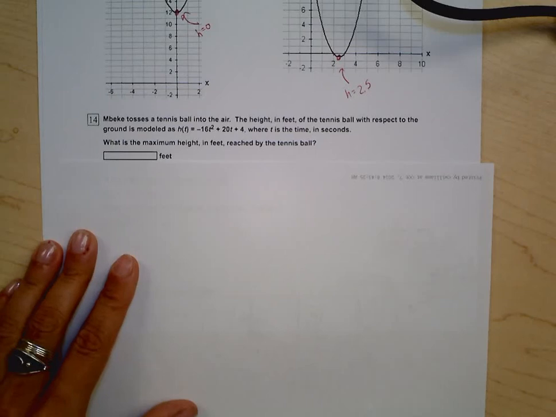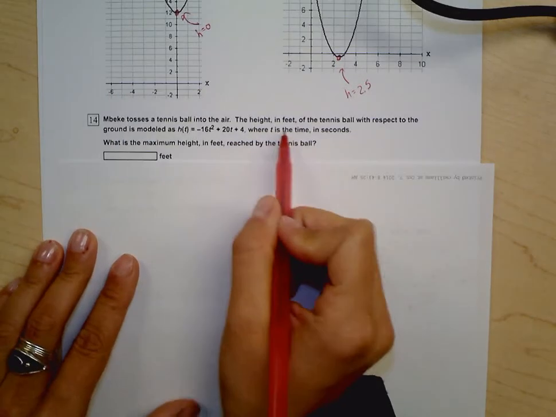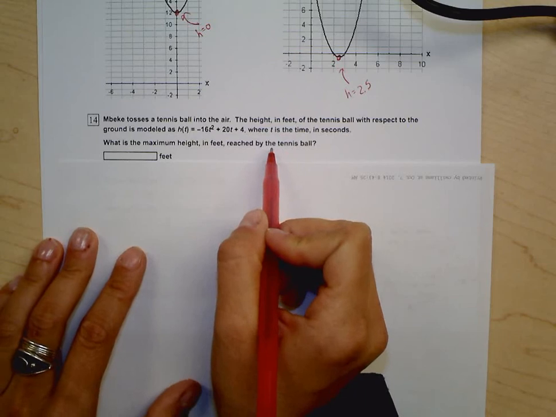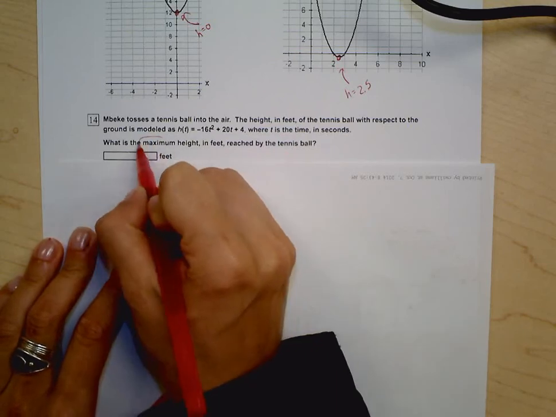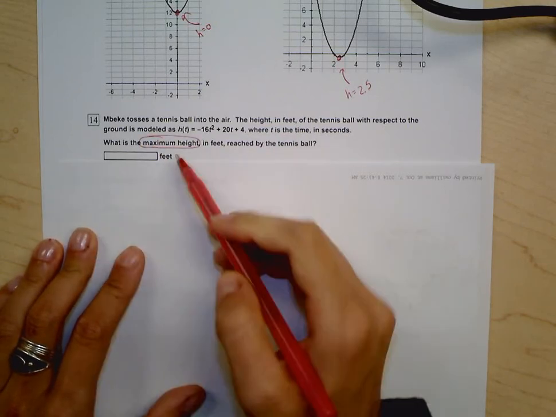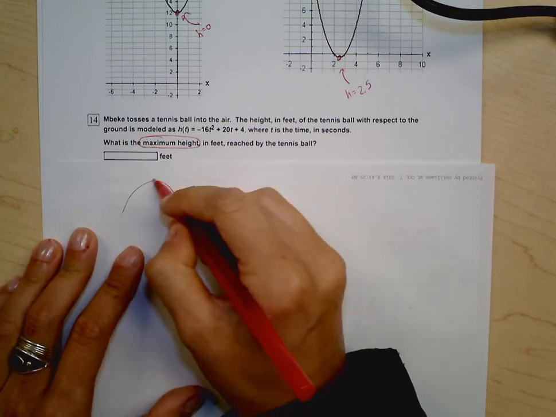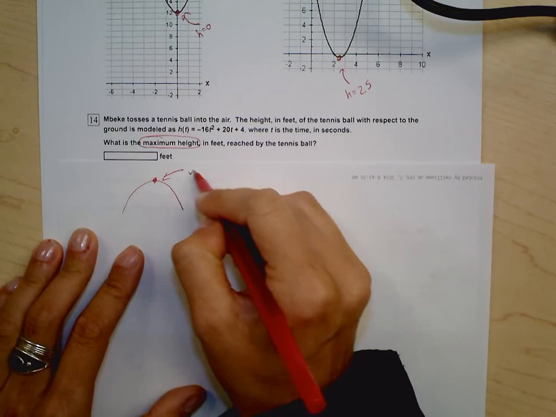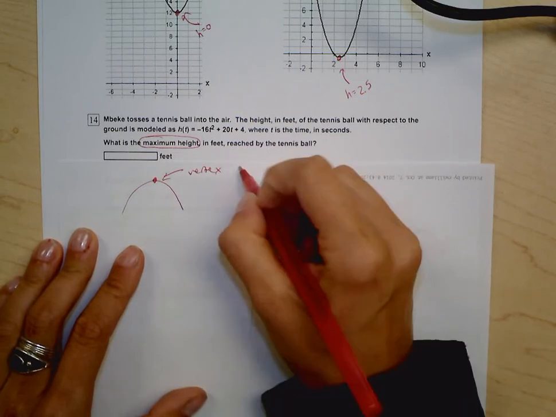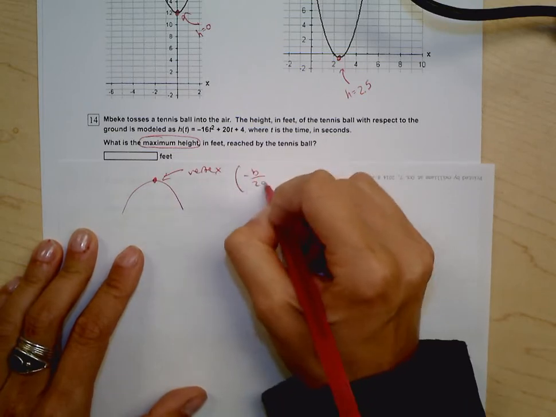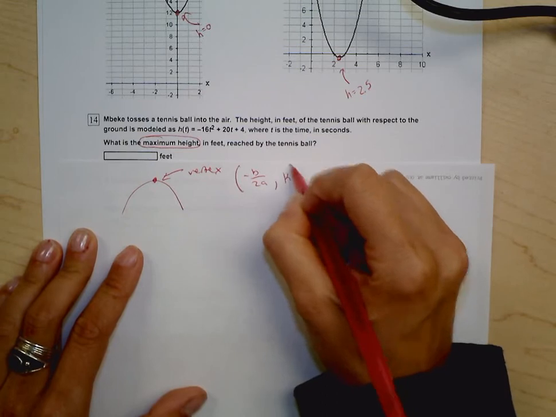Okay, question number 14. Question number 14 is asking for the maximum height. So if I have someone tossing a tennis ball into the air, I know the maximum height is the vertex. And I know my vertex is negative b over 2a. I plug that back in to solve for k.